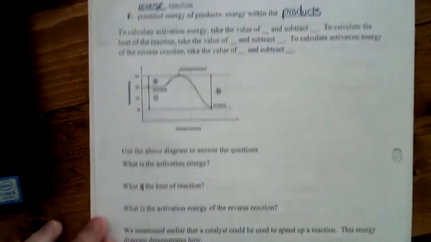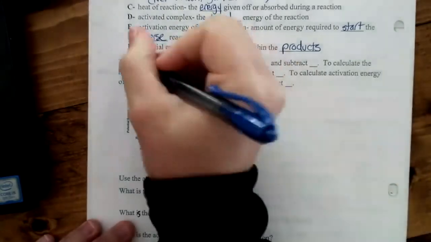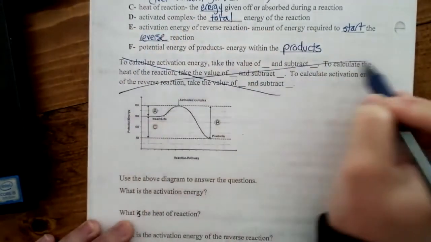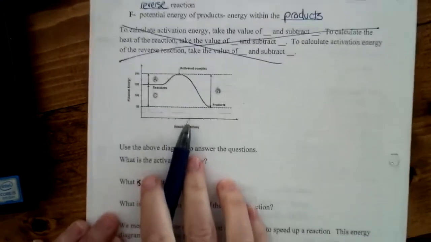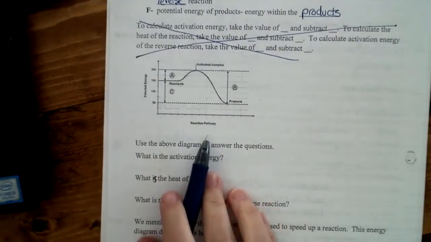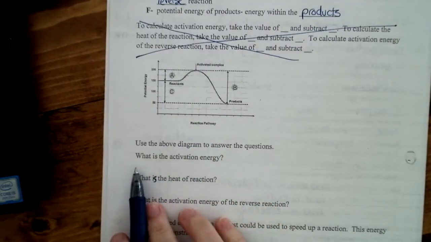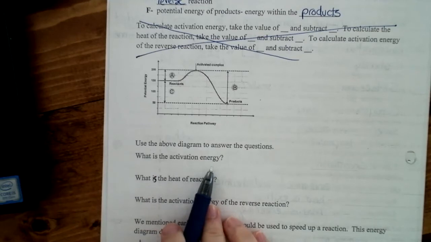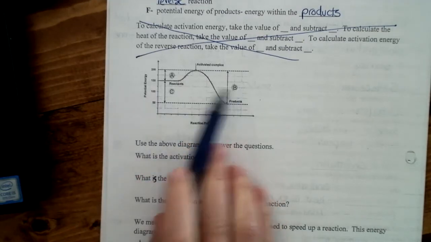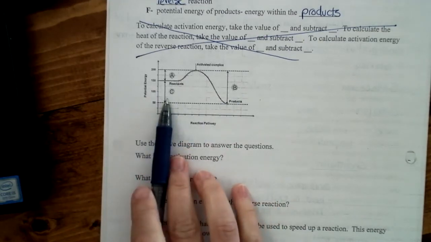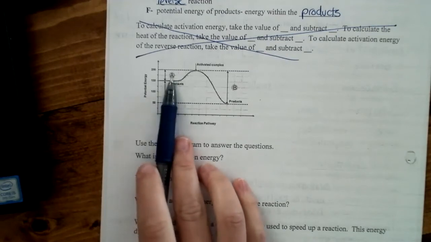All right, we're going to skip this next little section here. You can just put an X through that. And we're going to move on to this diagram and do a few examples. So the first question is, what is the activation energy? A, B, or C? The answer would be A.